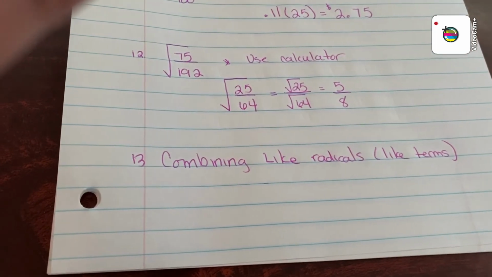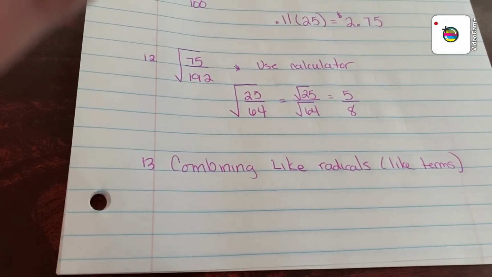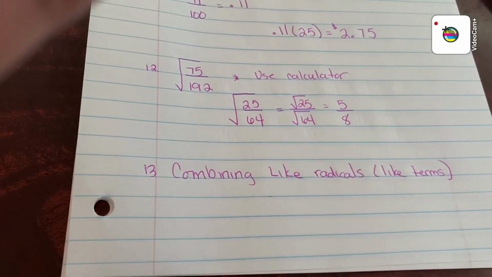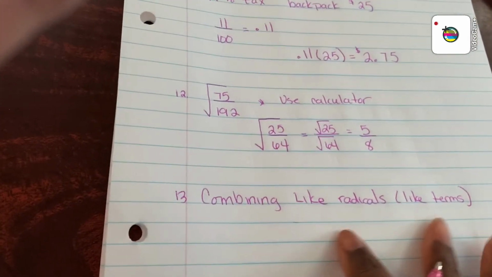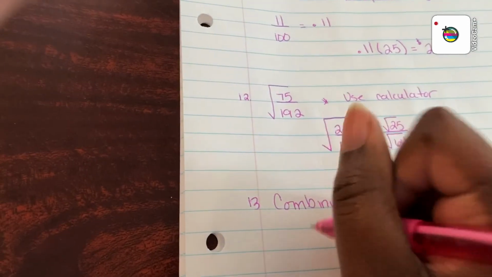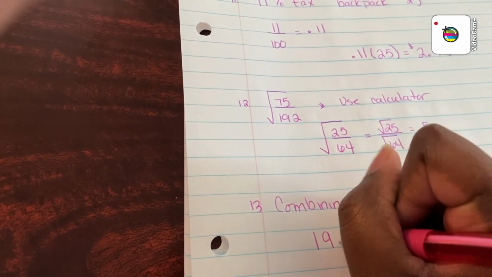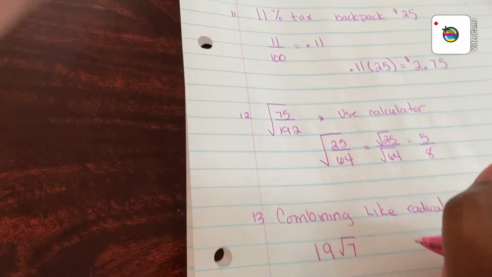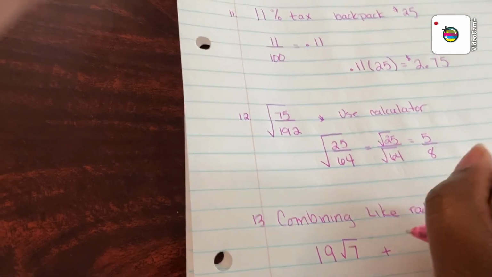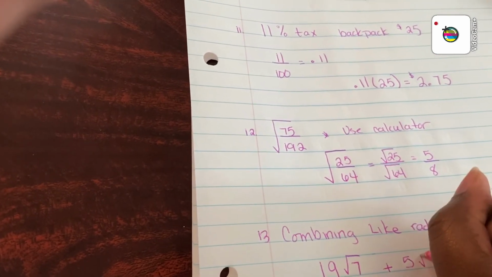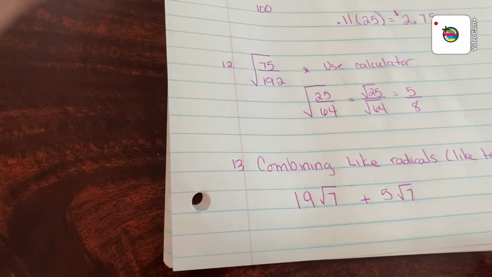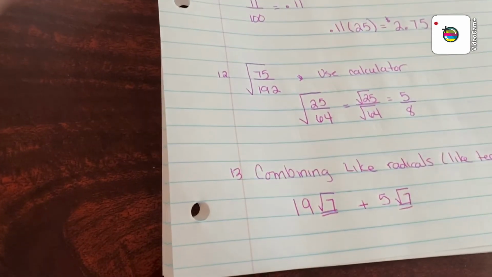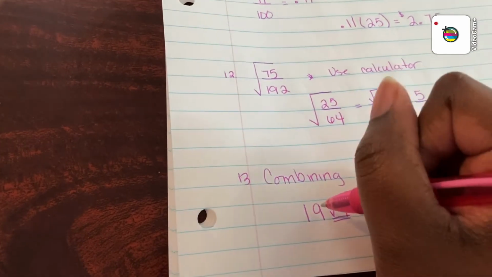So number 13, we are to add like radicals. So we're going to be combining like terms. It's pretty much the same format. So if I have 19 square roots of 7 plus 5 square roots of 7, okay? Because my radicals are alike, I can add the numbers on the outside.